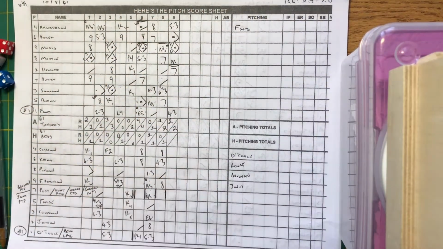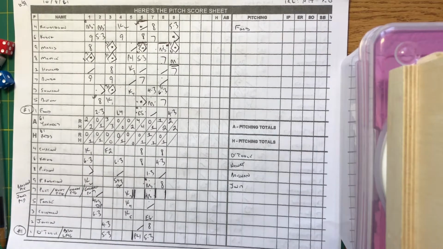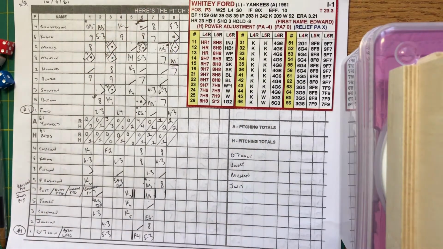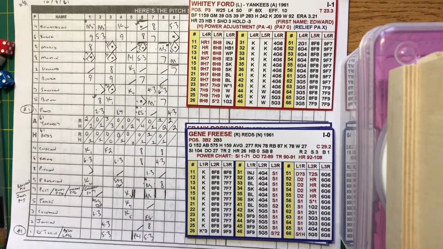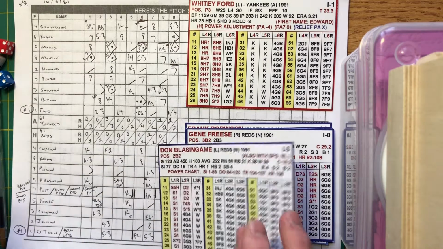Whitey Ford looking to finish the deal here. Going to be a pinch hitter for Sherman Jones, and then Gene Freese and Gordy Coleman will take their whacks at Whitey Ford.